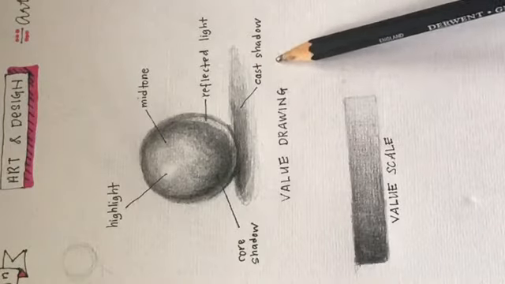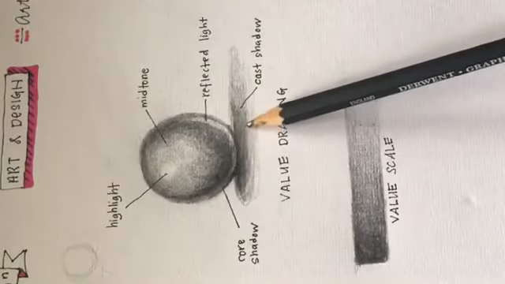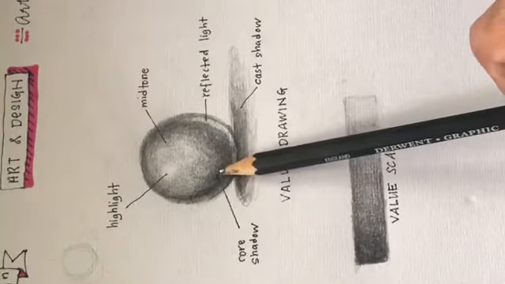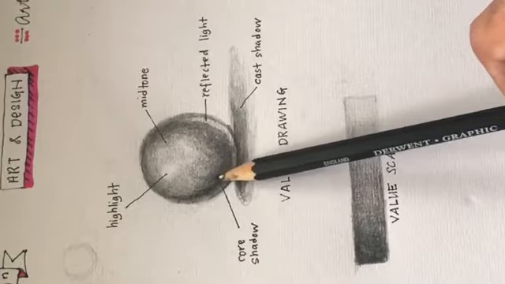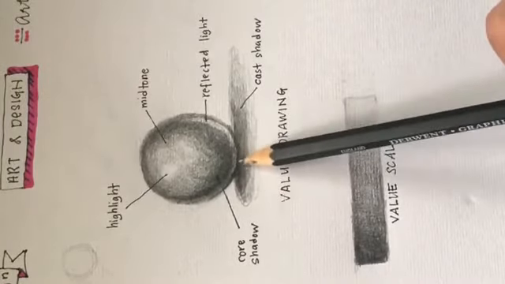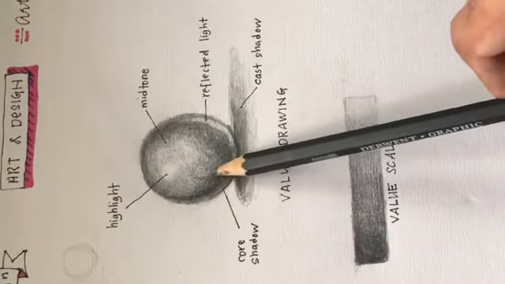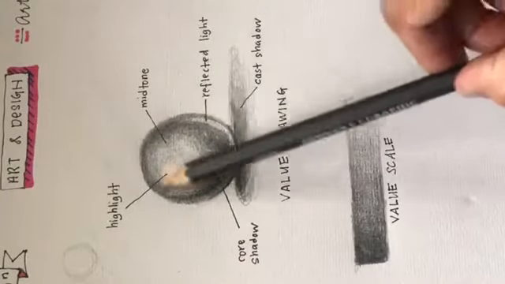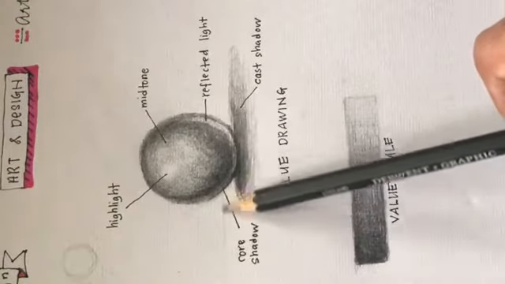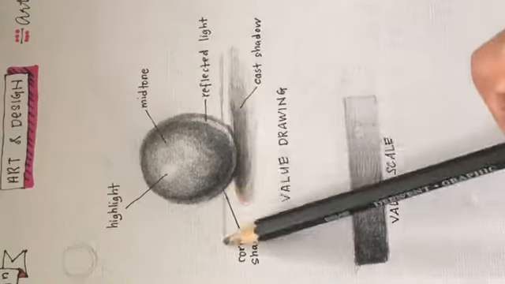Cast shadow is when light is prevented from reaching this area, and core shadow is the darkest value on the form. This should be the darkest value on the surface, and this is the darkest value on the form. So this is the form and this is the surface. Let's say this is a table.